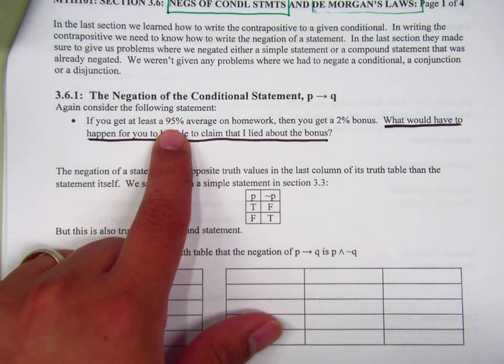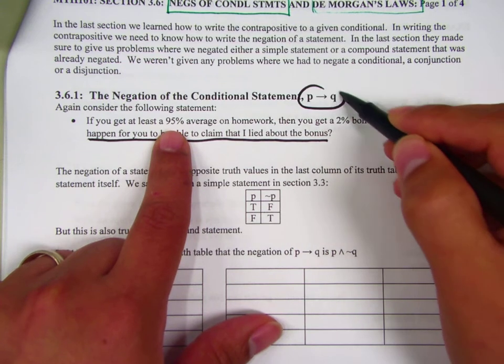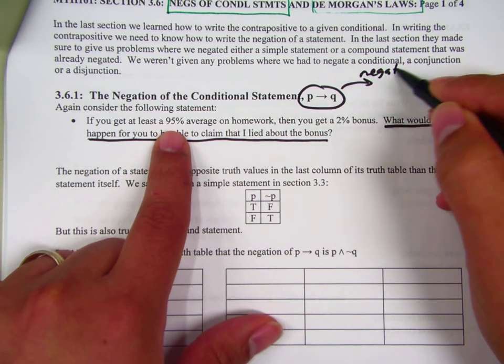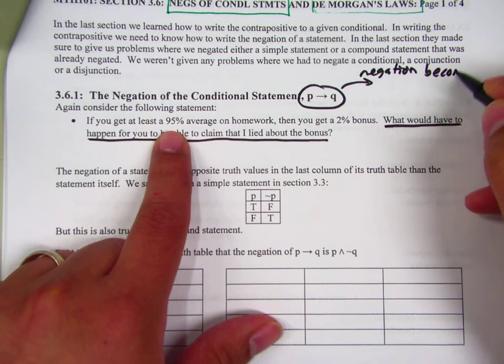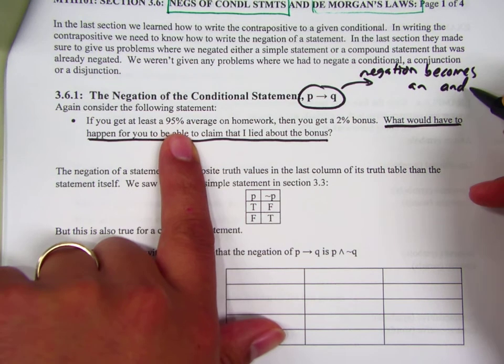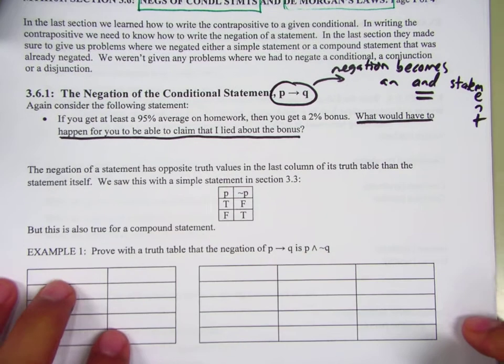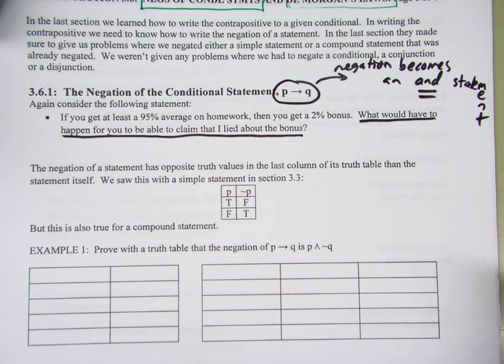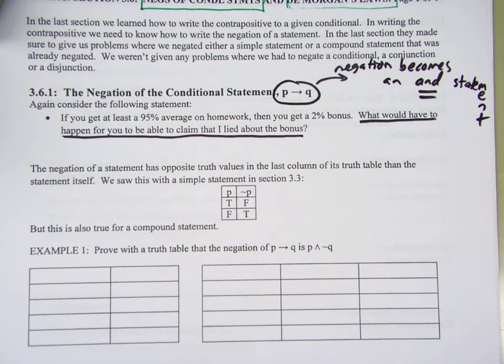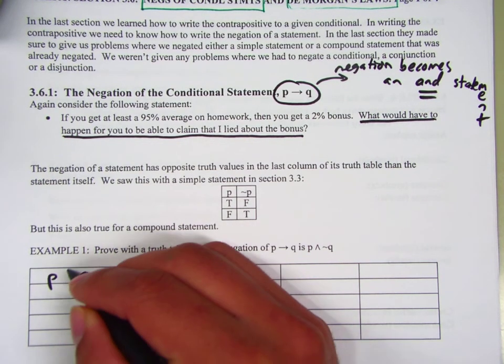So you see right there how we said that. What word did I use? And. So I just want you to remember that. Okay? When you negate an if-then sentence, the negation turns into an and statement. Sorry, I ran out of space. Okay? So the negation of an if-then is going to turn into an and statement. Okay? And we're going to go ahead and prove that. Logically, just from that scenario, I think that makes some sense, but let's look at why using truth tables.